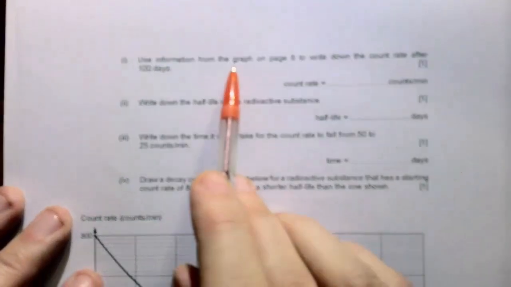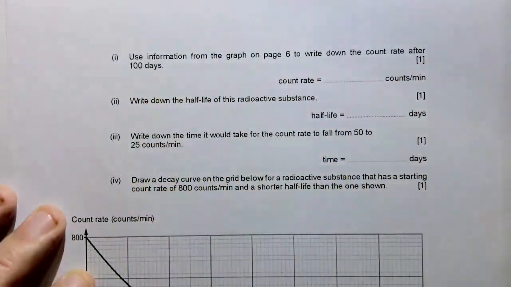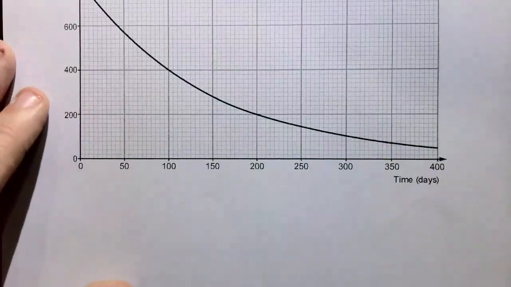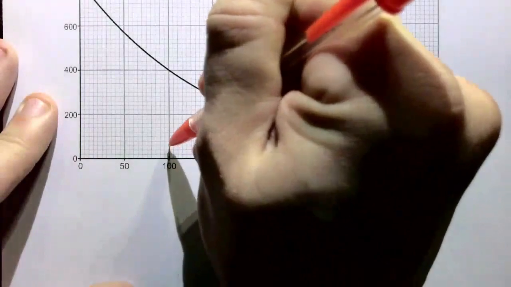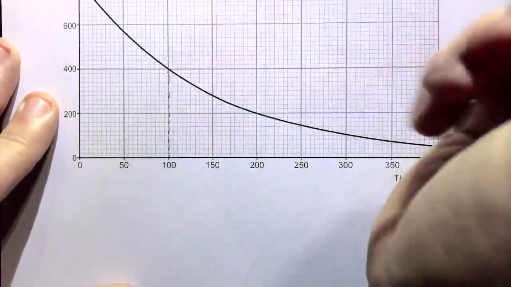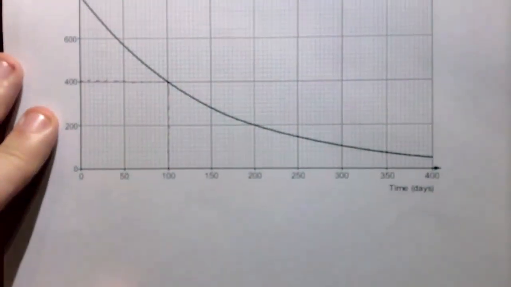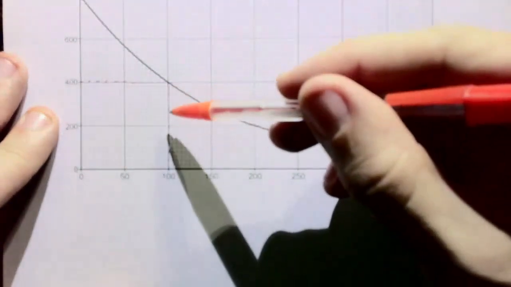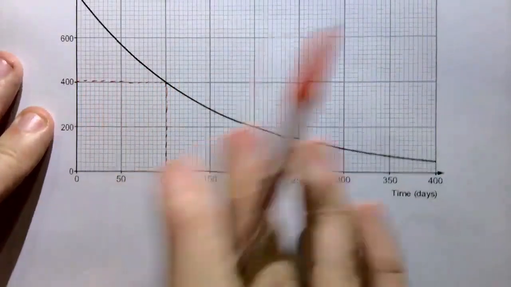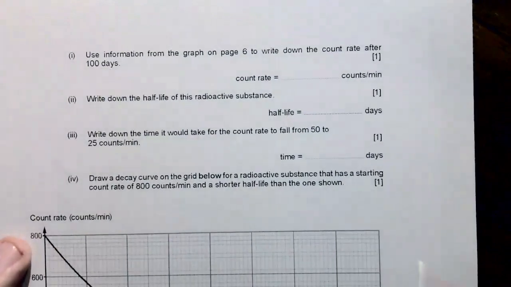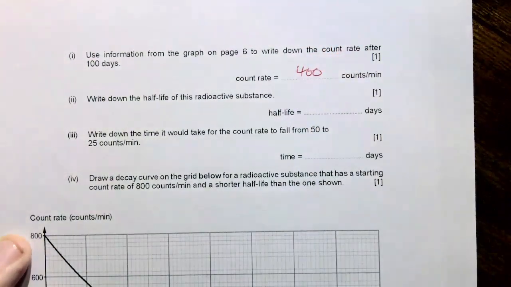And we'll just do this one quick. Use the information from the graph on page 6 to write down the count rate after 100 days. So after 100 days, if we look at this here, we go to the time in days. We'd follow that up with a ruler, preferably. Mr. Rid's gone rogue here. All right. We indicate that we know what we're doing by showing the dotted line. We come across here, the count rate would be 400. So the answer to that first part there would be, in fact, 400.